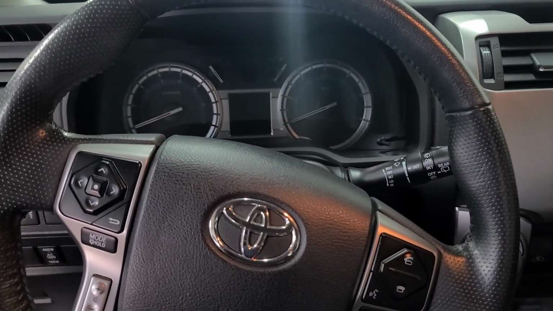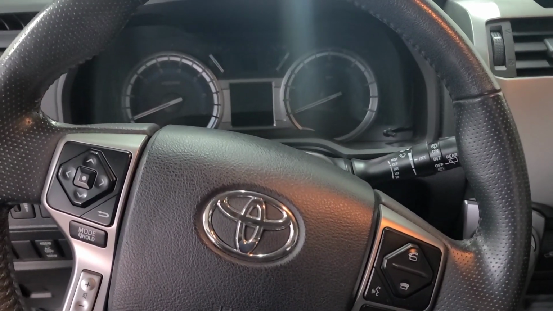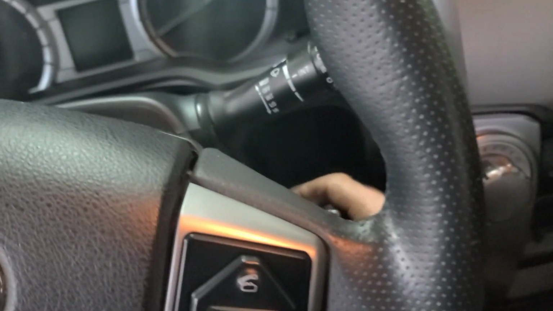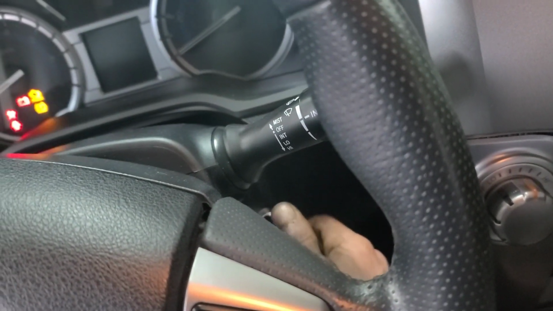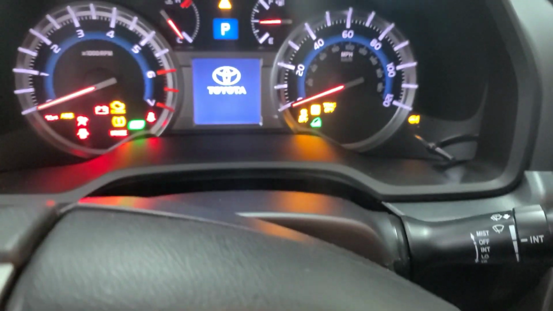2015 Toyota 4Runner. I'm going to show you how to reset the oil light. Really simple. You're going to turn the key twice to the on position. Don't turn the vehicle on.